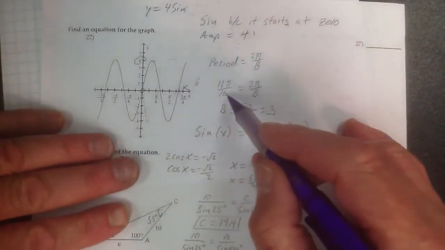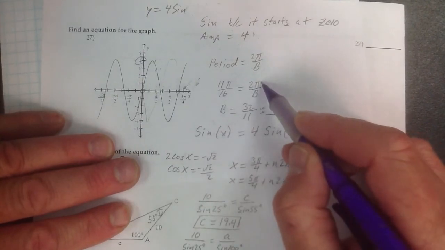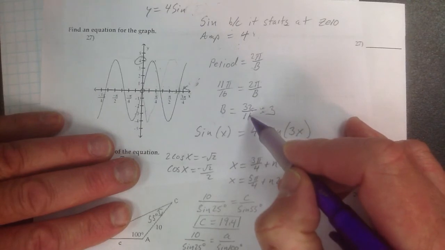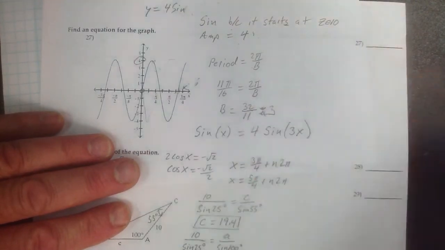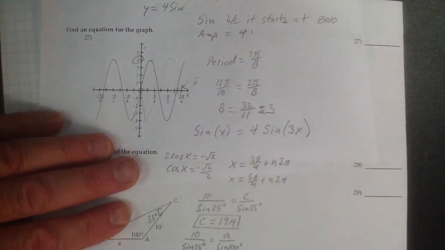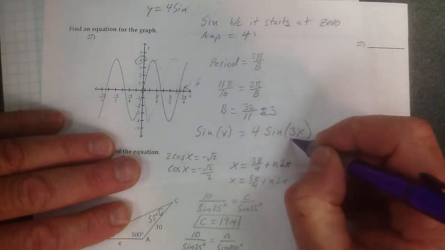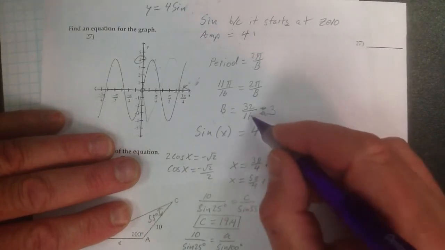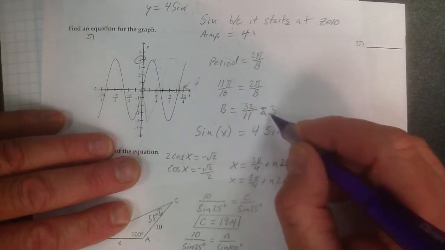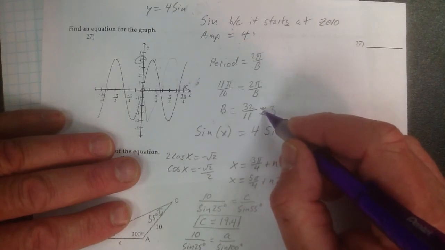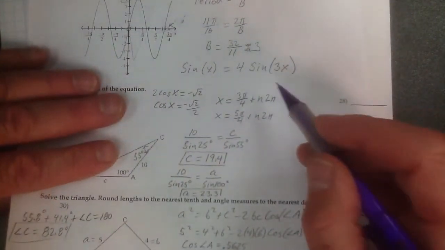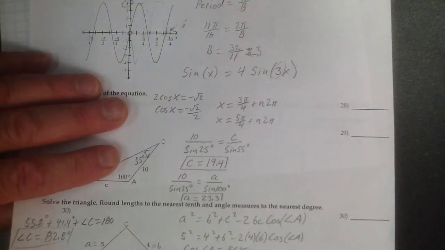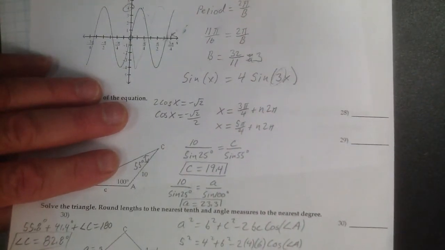All right, so my period is 11/16, which is 2 pi divided by b. When I solve for b, I get 32 divided by 11. And you know what? That is dead-gum close to 3. So we can call that coefficient 3. Slightly less, yeah, that's going to be right, extremely close, slightly less than 3. So then I can get that horizontal shrink in there of 3x.